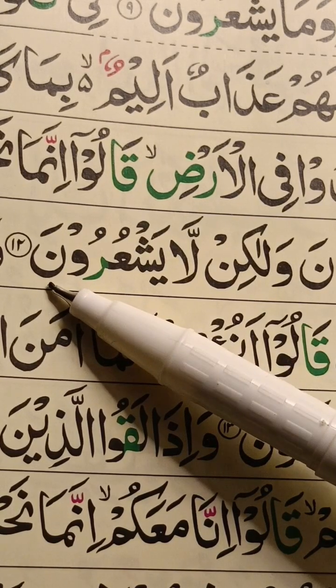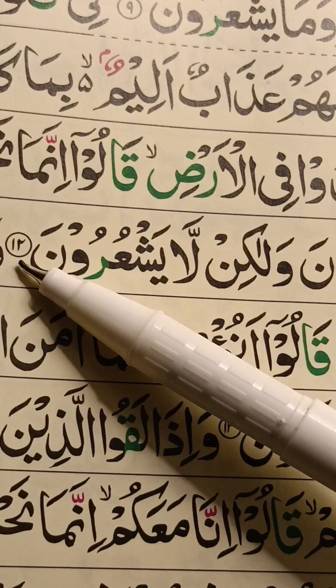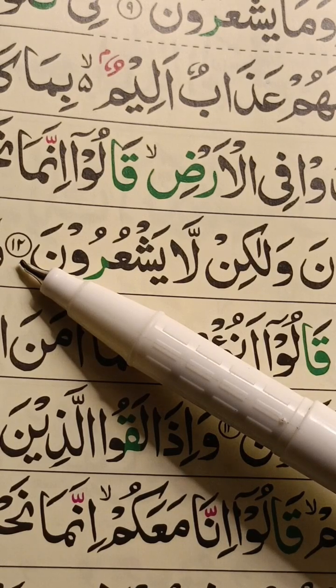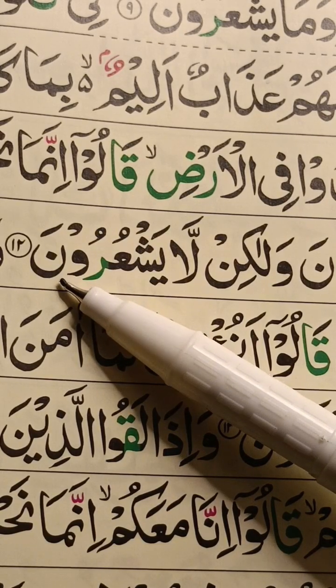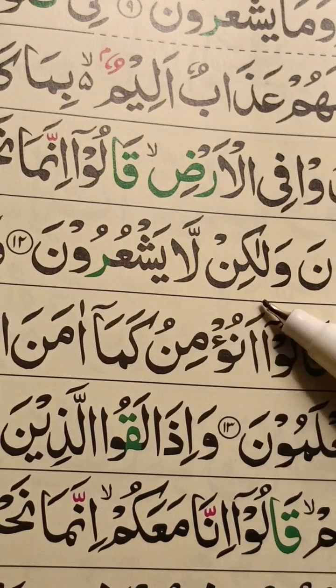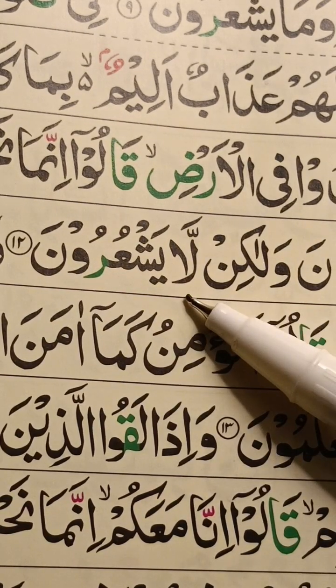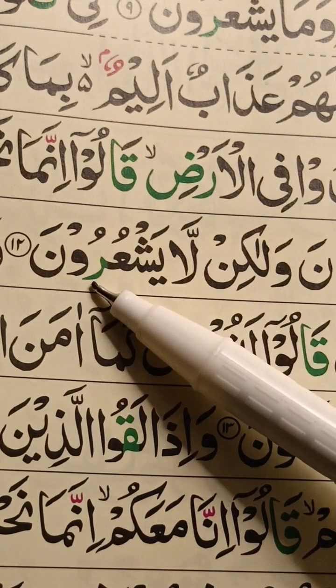Yash'urun. Make noon sakin because of waqf. This is called waqf tam. Waqf tam indicates the completion of a Quranic ayah. Before waqf tam, if the last letter contains fatah, kasra, or zamma, then you make the last letter sakin because of waqf tam. Walakin la yash'urun.